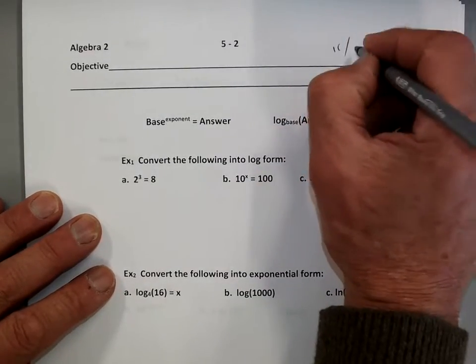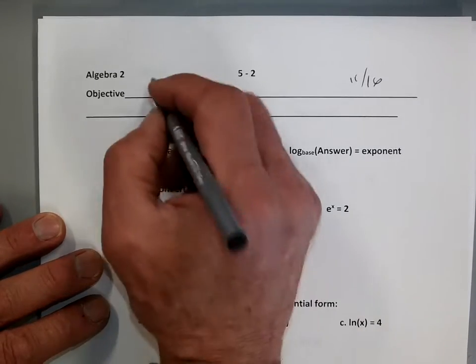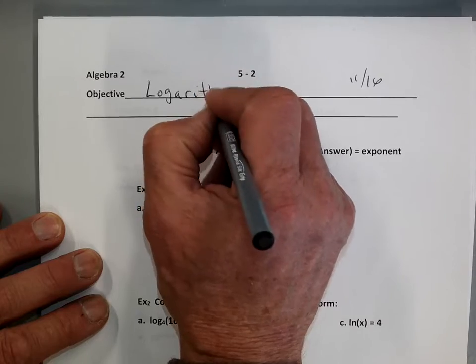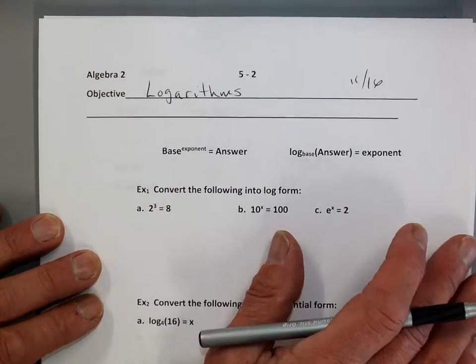So what we're doing today is learning about a thing called, you ready? Logarithms. Ooh, sounds hard, doesn't it? But they're not. Just a big word, but it's not hard.